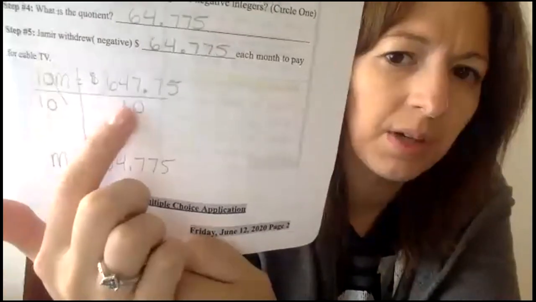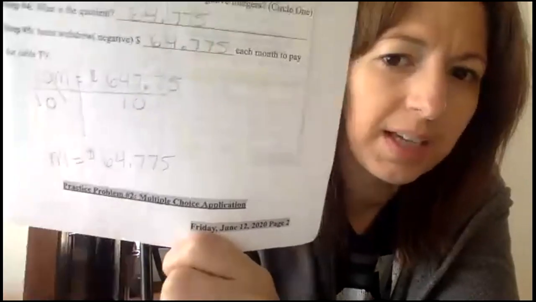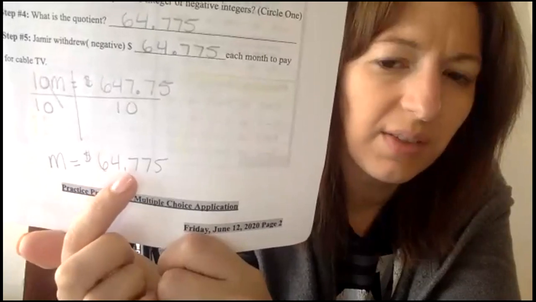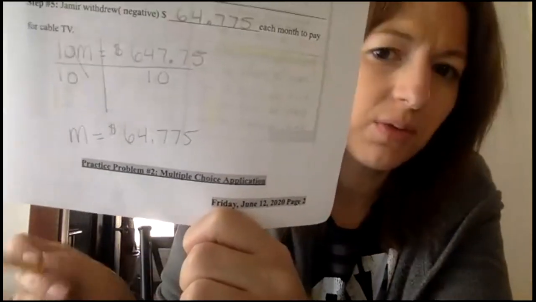You should write this down. I'm going to divide by 10 because the opposite of multiplying is dividing. So when I divide, I get m equals 64.775. We just said that we have to round that to the nearest cent. So now when I round this, m is going to be equal to $64.78. That is what you should have.